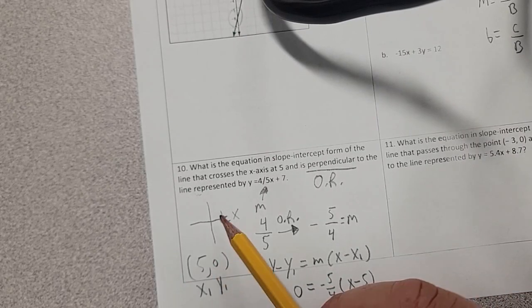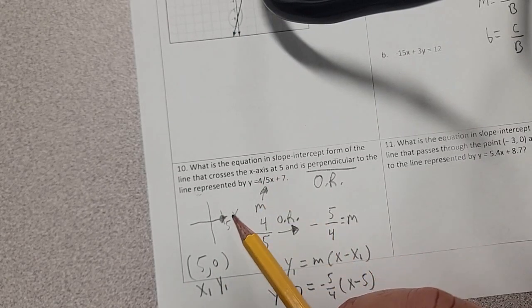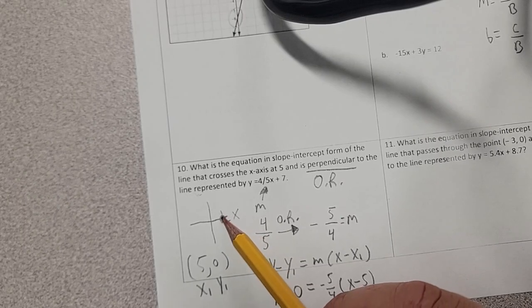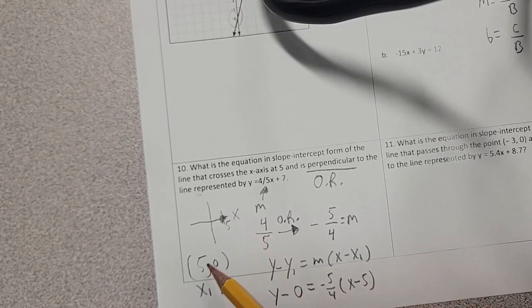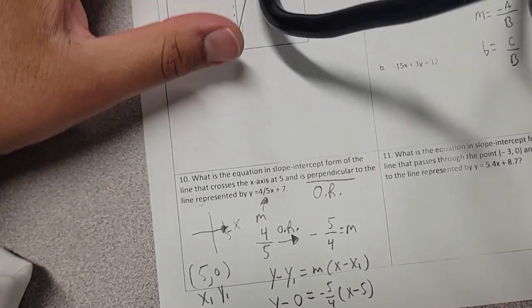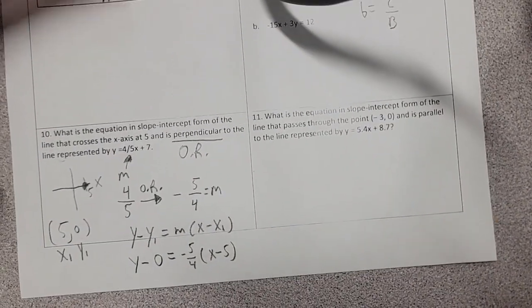And then you need to get a point, which in this case tells you when you cross the x-axis. Just think of it as crossing here, it's going to be the point 5, 0. It's kind of complicated. These are hard questions.